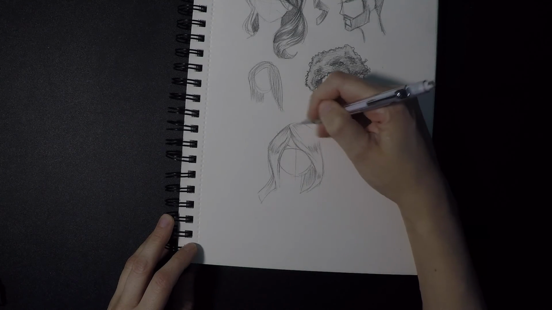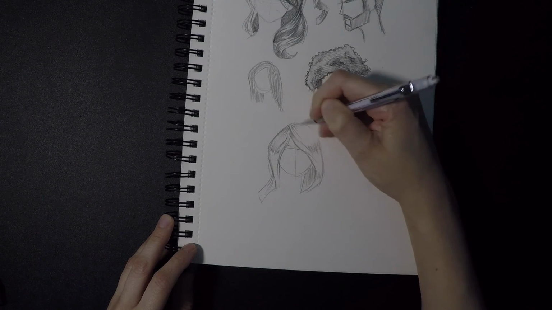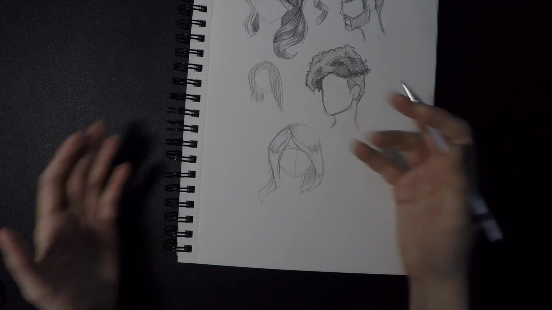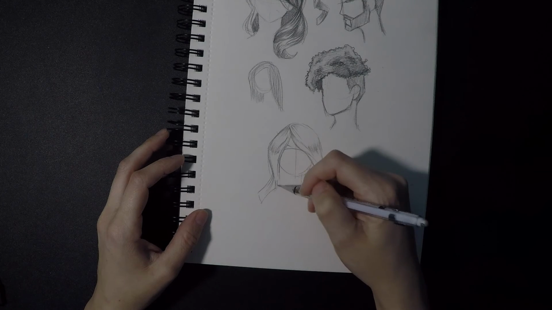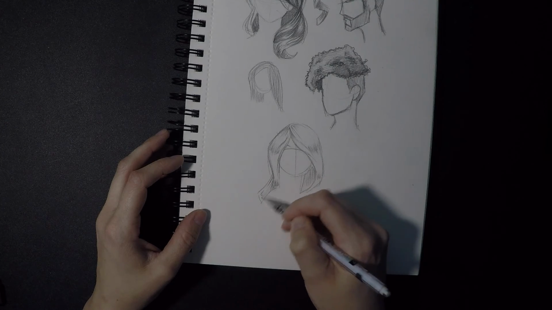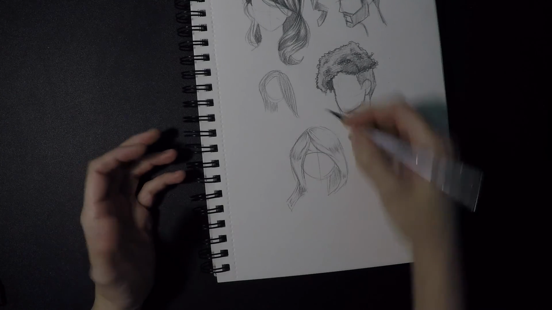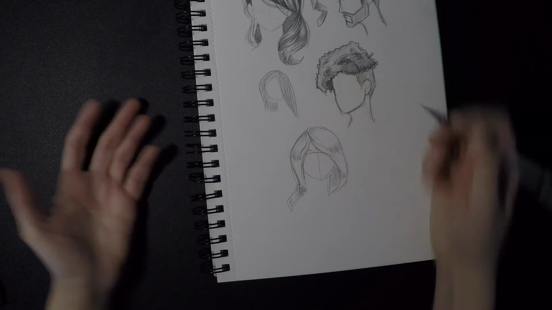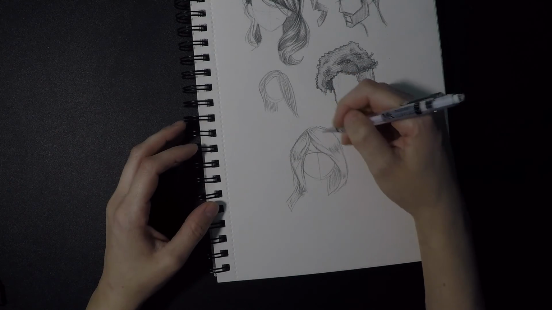Okay. And then right here, the highlights on this hair, since this hair is so light and reflective, are really big, and the shadows are very small. So that's really all I'm showing you here, is to adjust the ratio of highlights and shadow for different tones of hair. And so really that's all I have to do there.